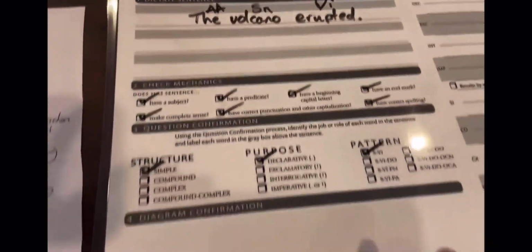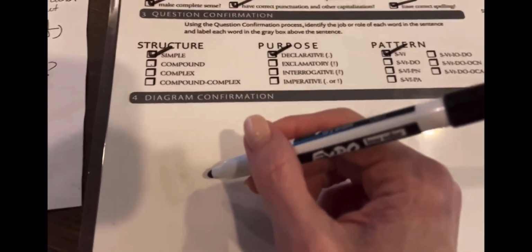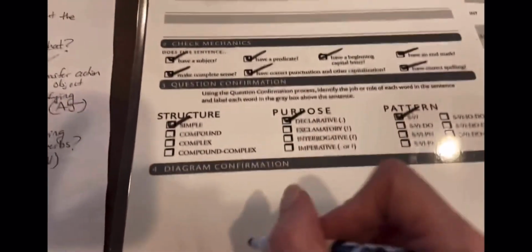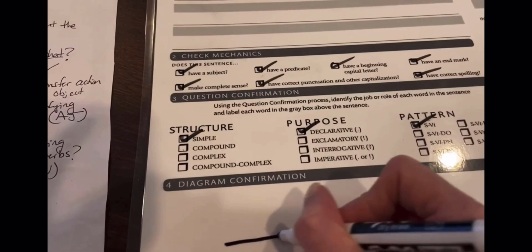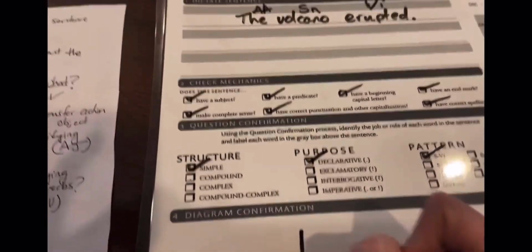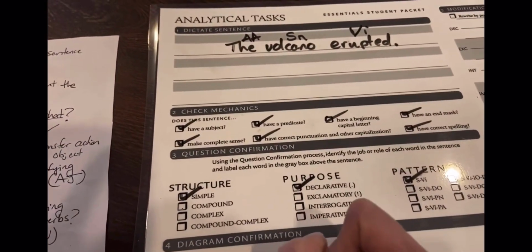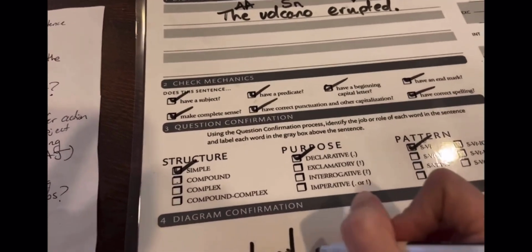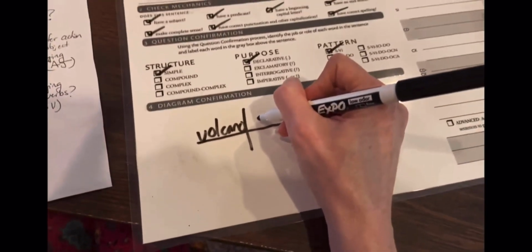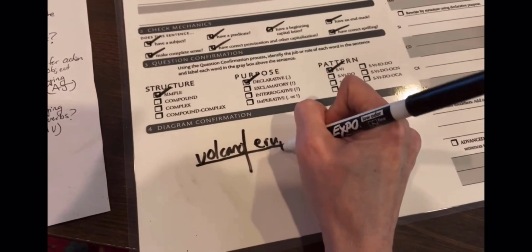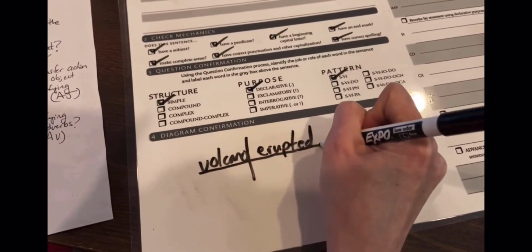And what is that going to look like on a diagram if you're diagramming it? Well, the subject always goes first, right? Volcano. And then the verb, erupted.